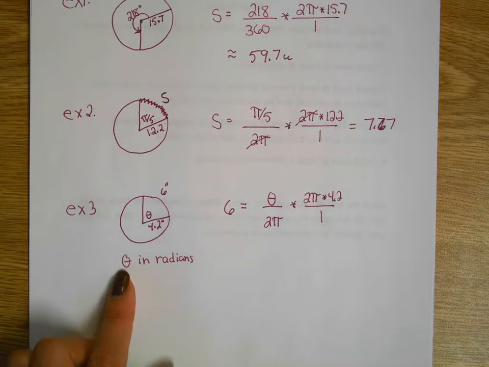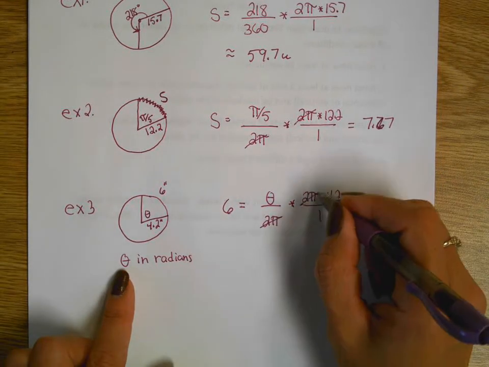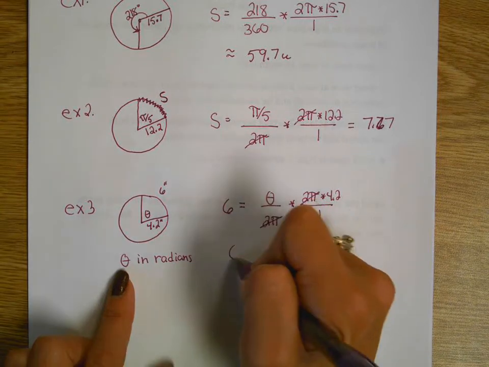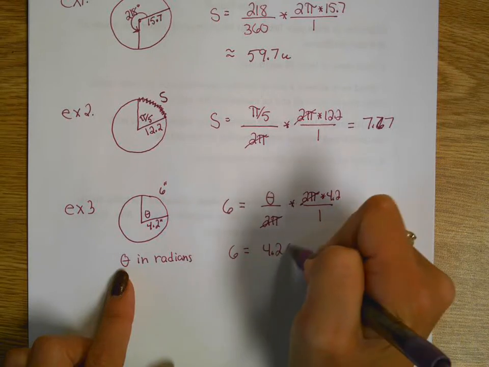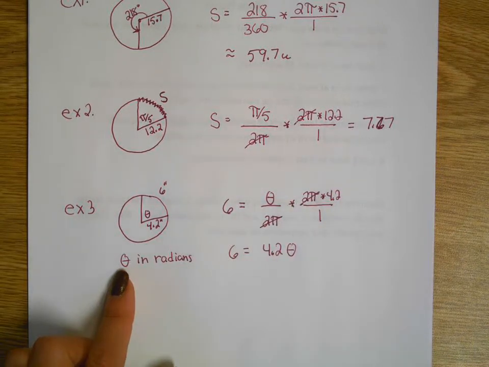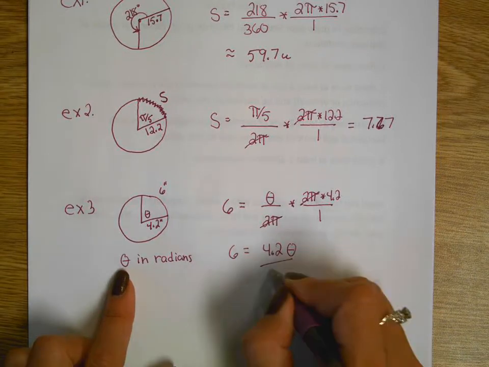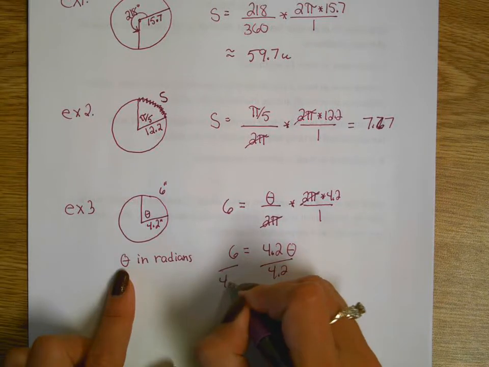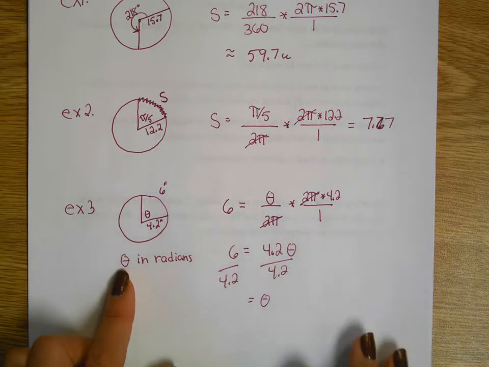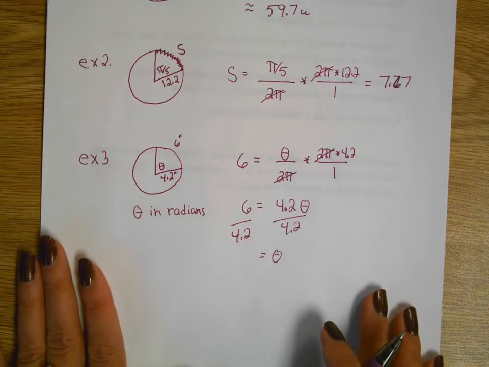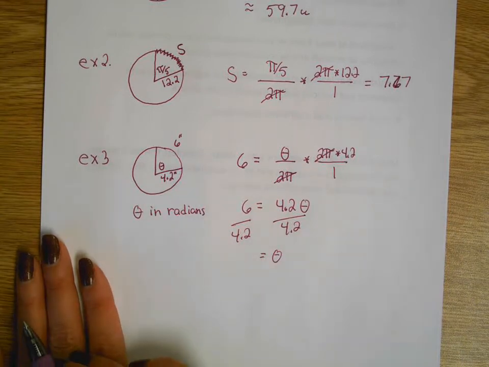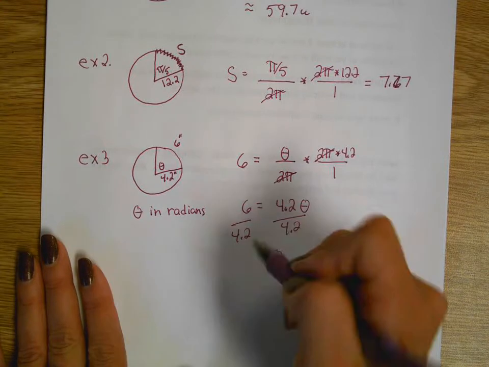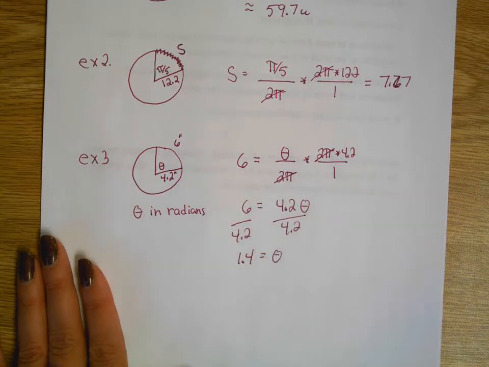2 pi's are going to cancel every single time, so get rid of them before you even start. So we got 6 equals theta times 4.2, or 4.2 theta. If I flip that around, because that's the only thing that's left, and they're multiplied. And now how do you solve for theta? Divide by 4.2. So about how many radians is it? We'll go 2 sig figs with the 4.2. 1.4 radians.